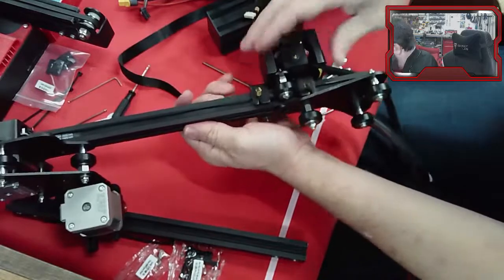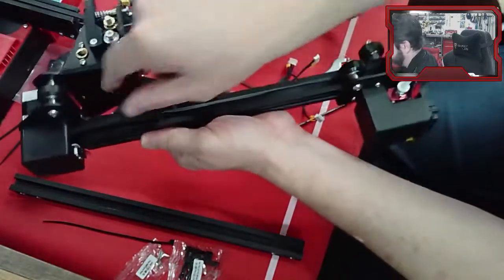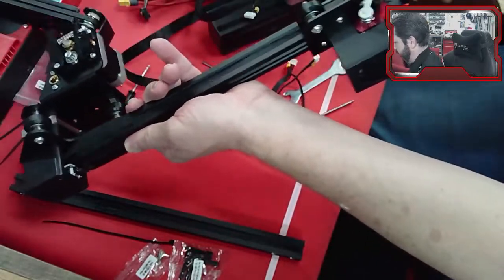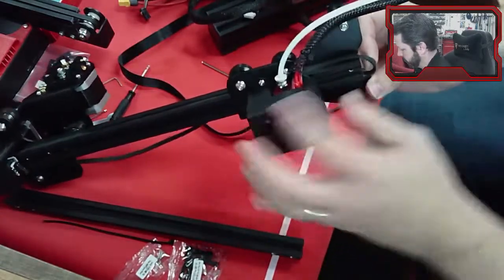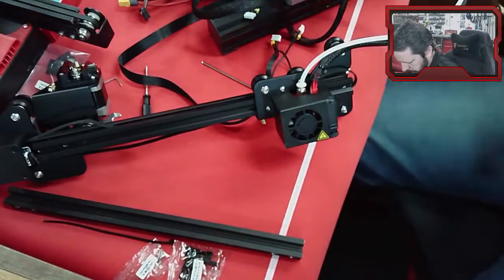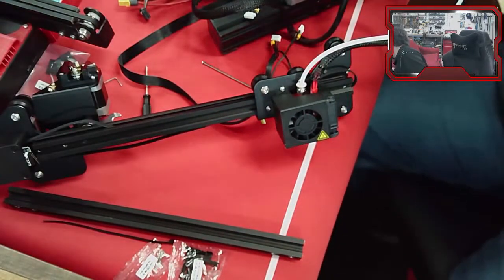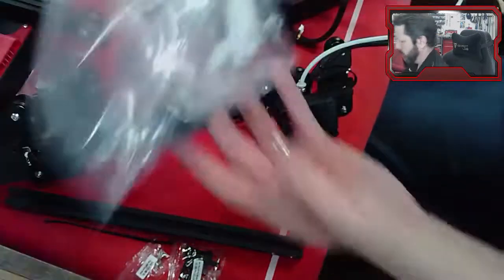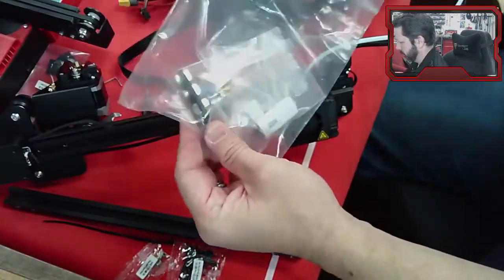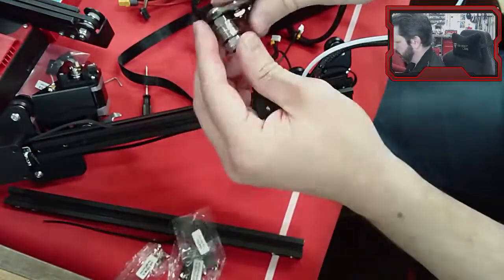All right. Now, it's really loose right now, right? Because we haven't tightened this end over here. This is all too much to get on one camera. But that is what our last little piece in this bag does. So it's got more of those T-nuts.